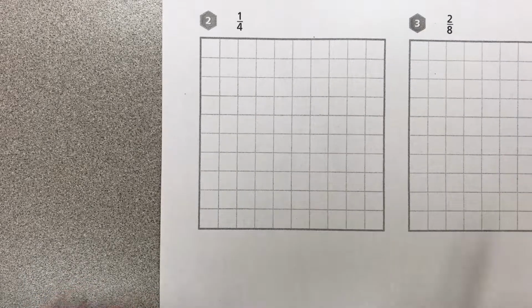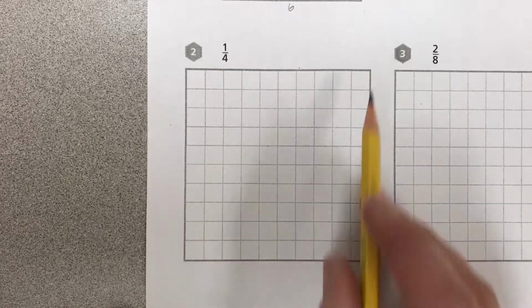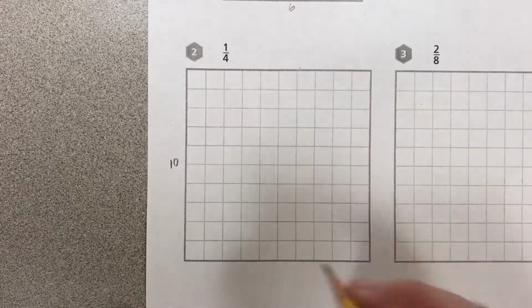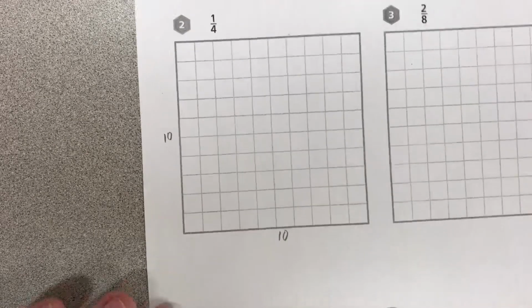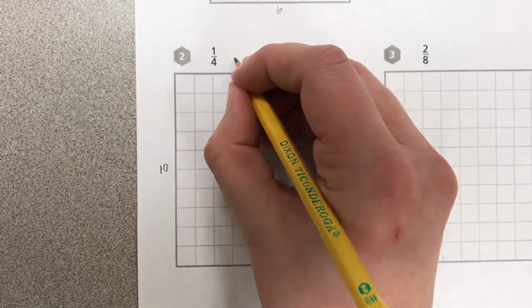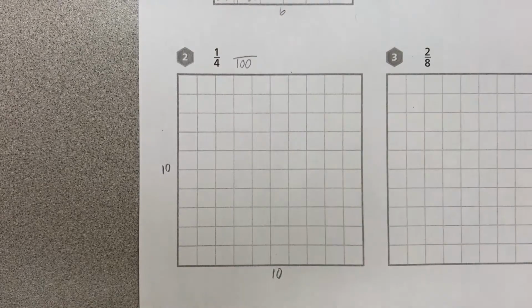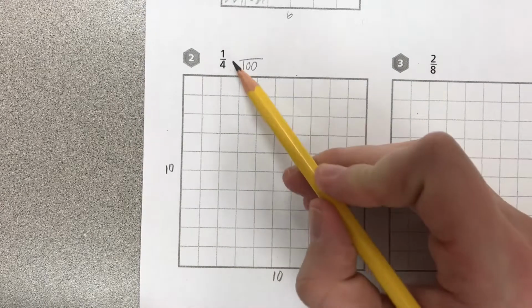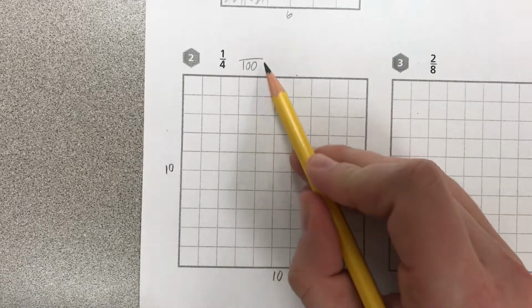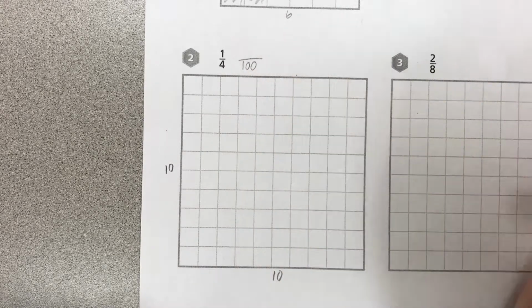So I'm going to set up number 2 with you, but I'm not going to actually shade in number 2. You have to do that yourself. So let's look at this. Well, this isn't actually a rectangle, this would be a square. So we have 10 going up and 10 going across. So if it's 10 by 10, that means we have a square with 100 total.